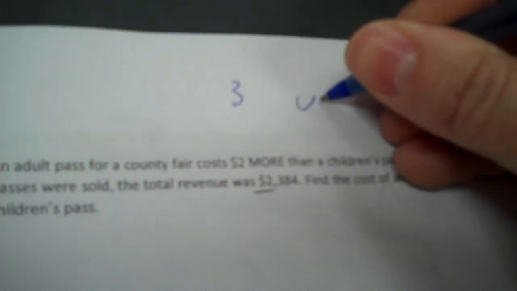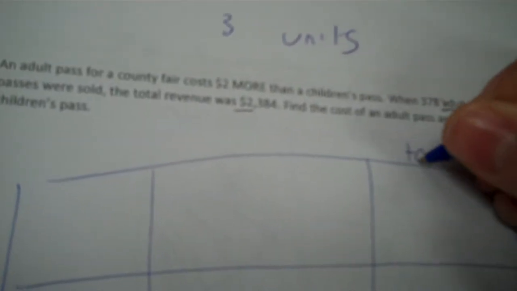Okay, next problem. An adult pass for a county fair costs $2 more than a children's pass. When 378 adult and 214 children's passes were sold, the total revenue was $2,384. Find the cost of an adult pass and the cost of a children's pass. Okay, so you have 3 units again. All these have 3 units, so you're going to make your table. You're going to make your 9-box chart. You're not going to make an XY table, no line graph. That's impossible.